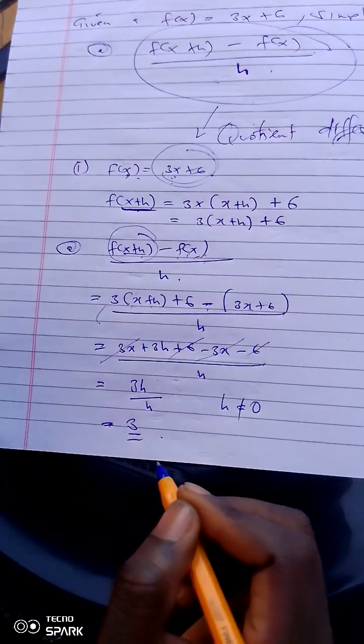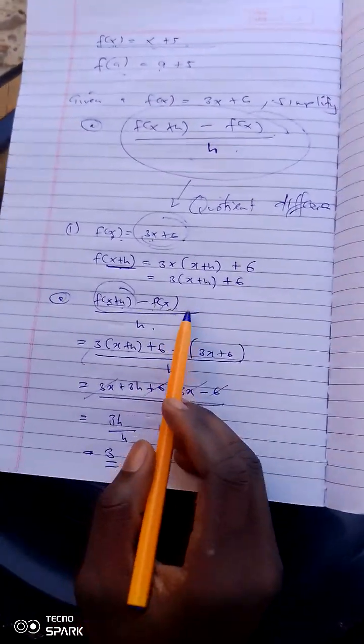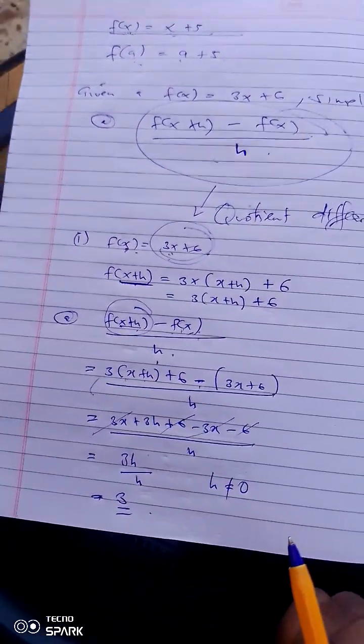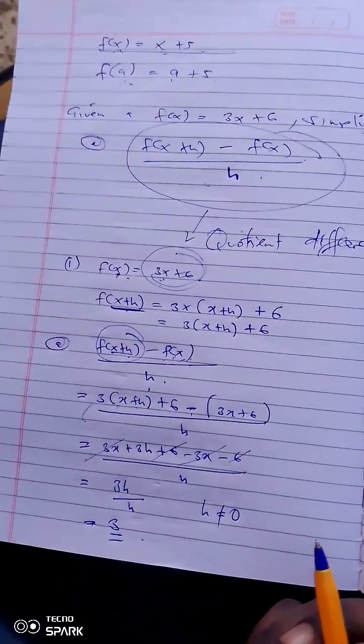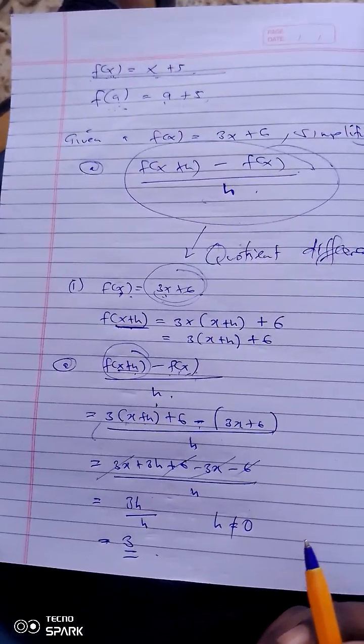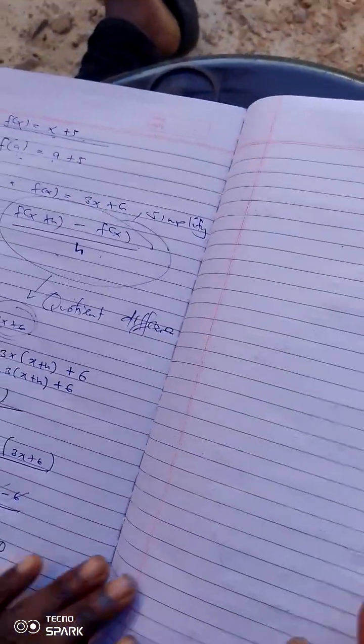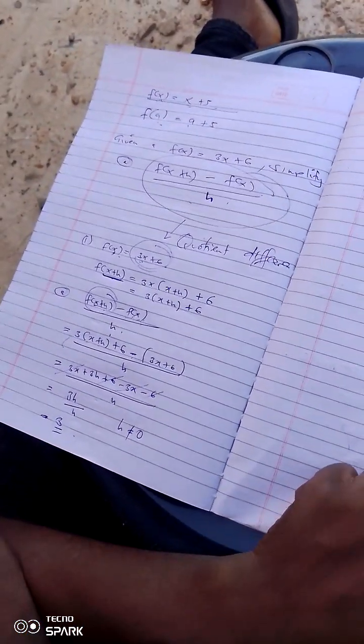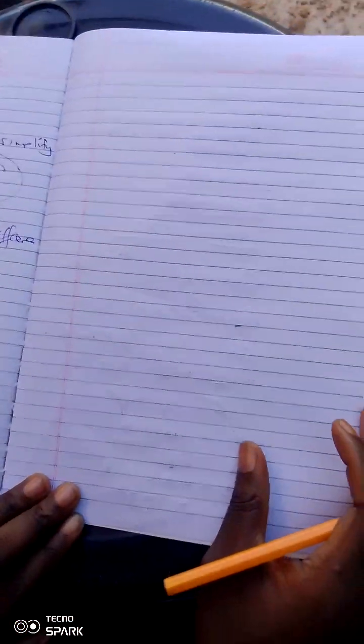A 3. So instead of saying f of x plus h minus f of x over h, when you are given the rule f of x is equal to 3x plus 6, you can just say 3. So we've simplified that function. I hope there's no problem there. So that's just an introduction on the idea of a function. So we go to the idea of a limit.